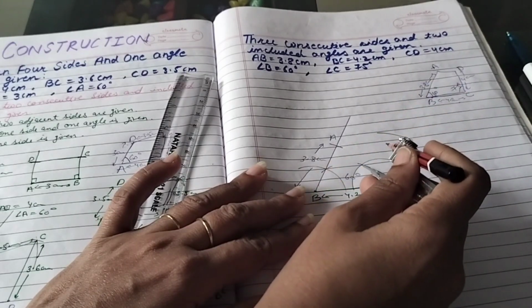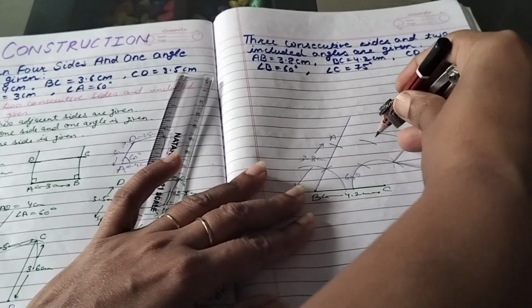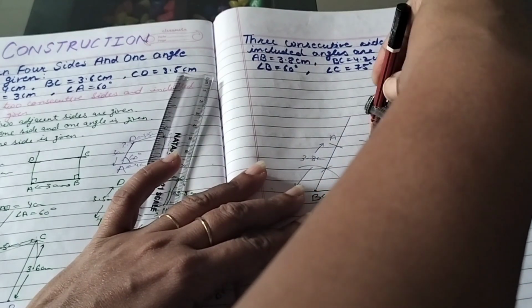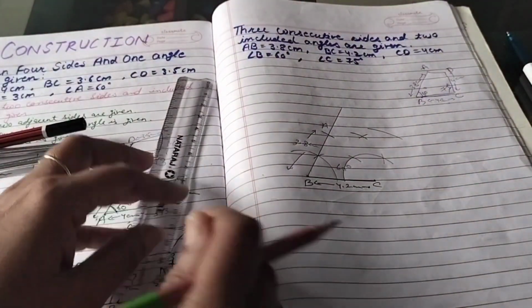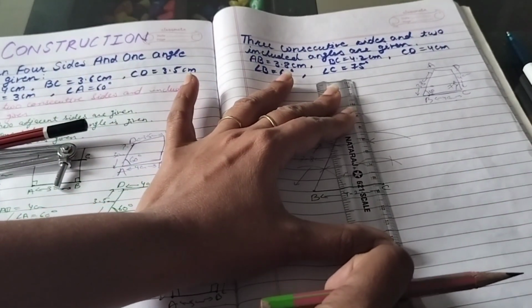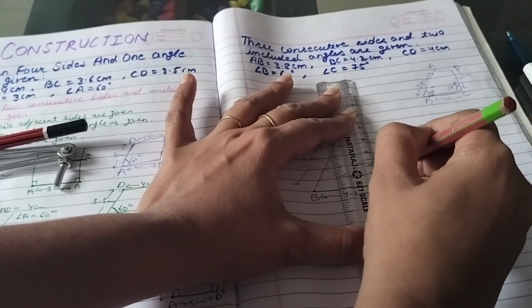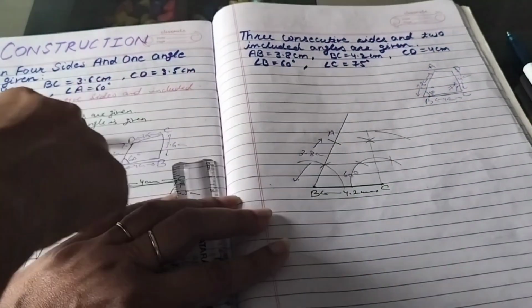Bisector of 60 and 120 will give us 90 degree. So from 120 degree also we had made an arc. So this is your 90 degree. Although we have to make 75 degree, for that we have to construct 90 degree first. Because this is not required, we will be making this with dotted lines. This is your 90 degree.